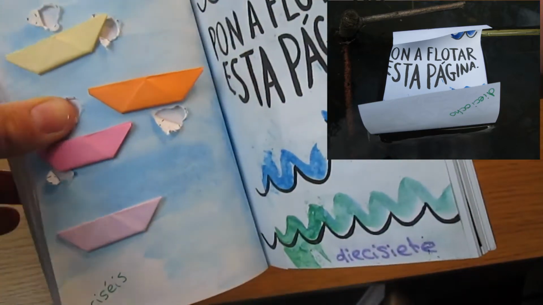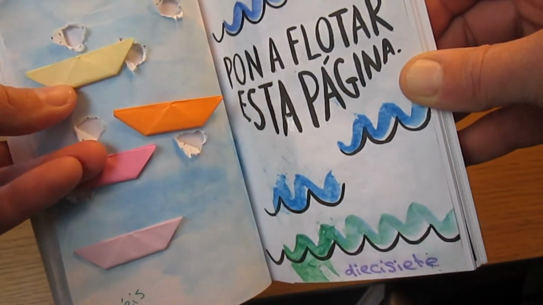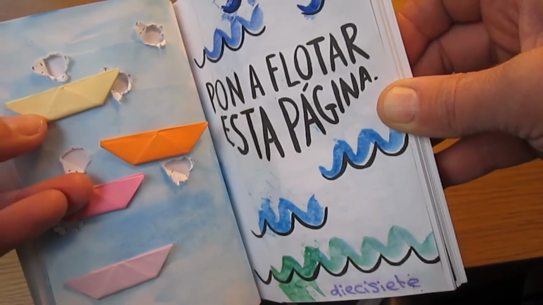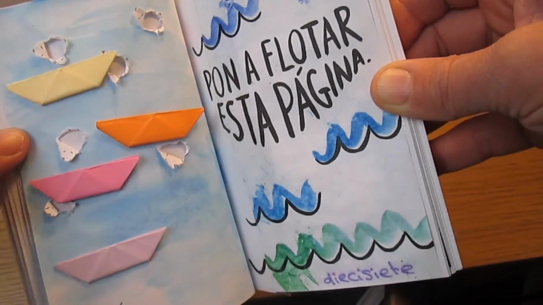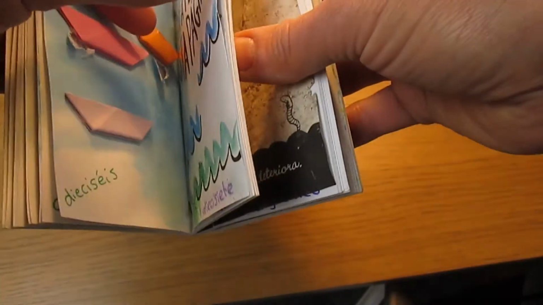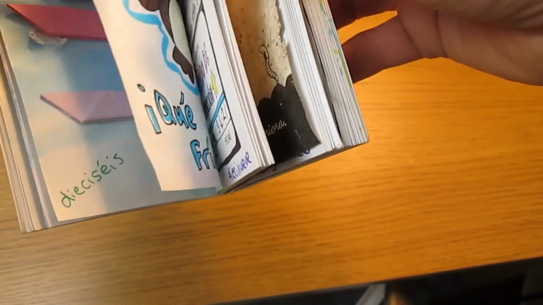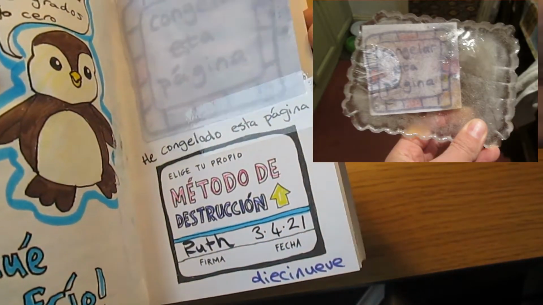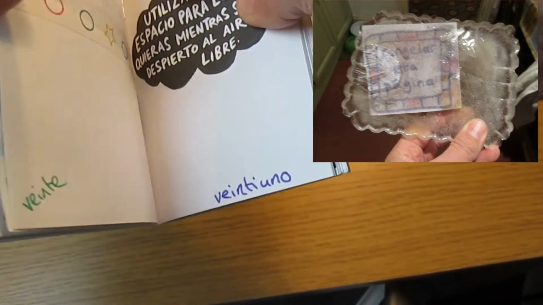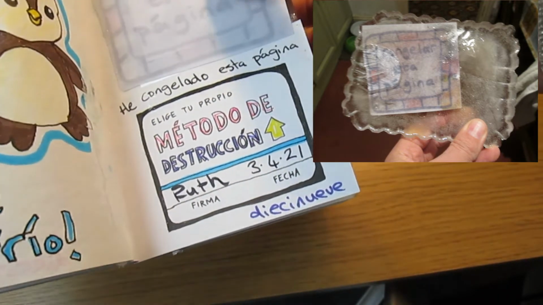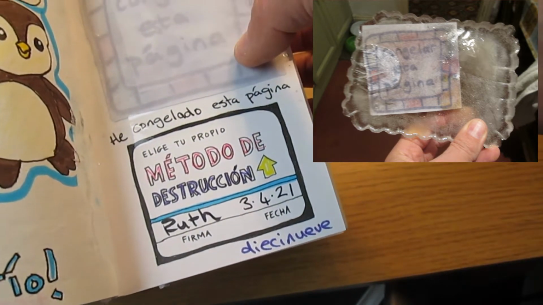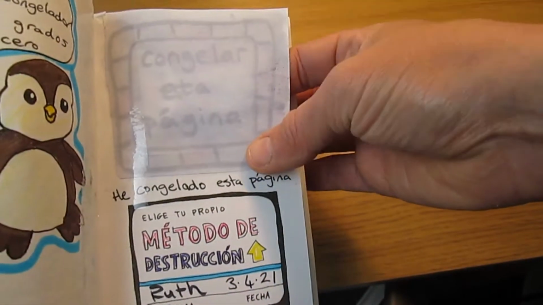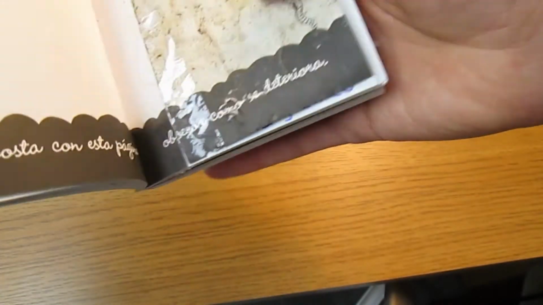And mi hija me ha hecho barcos de papel, botes de papel, paper boats. So I stuck it back in. So there's some nice things. Esta página has been frozen in a block of ice porque dice congelar esta página. Freeze this page. Congelar esta página. Lots of really nice things.